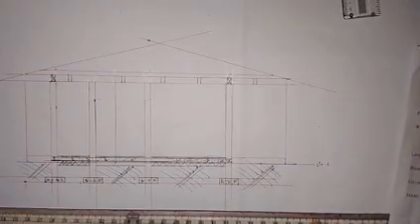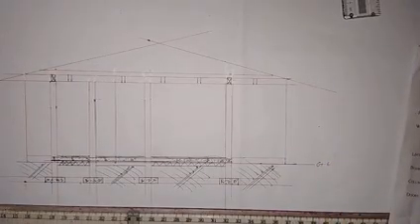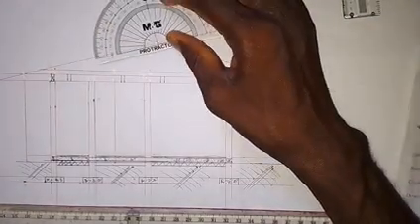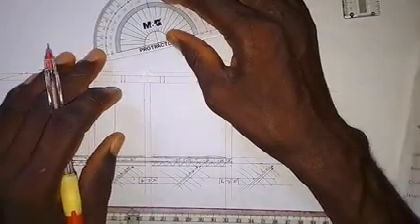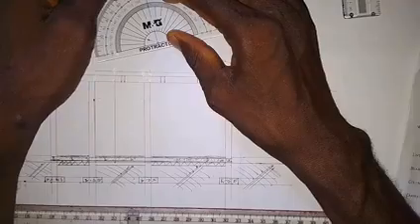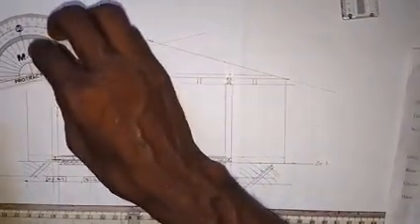Alright, so the next that I'm going to do here is to set my set square along this point here, and then I will take 90. So this is 90 at this point. I'm coming to this point also, so the same 90.